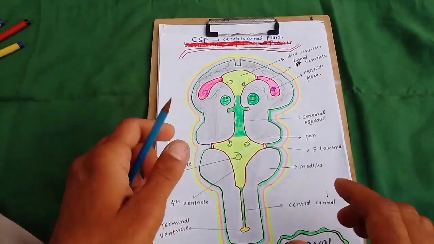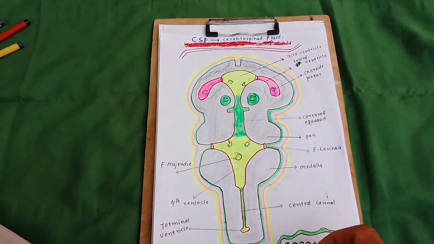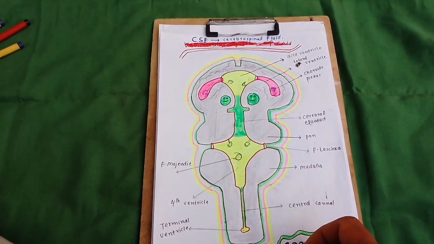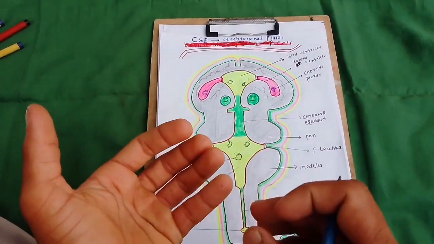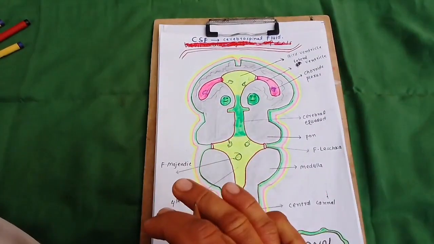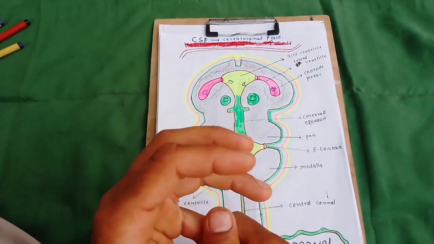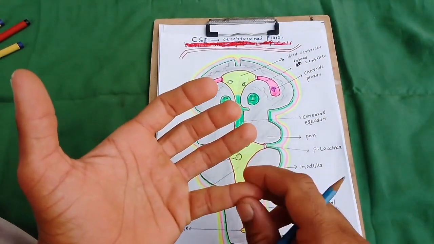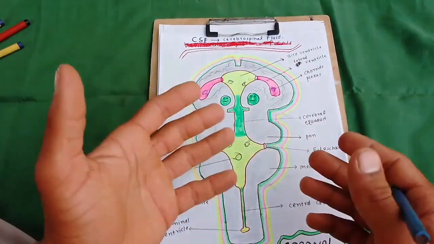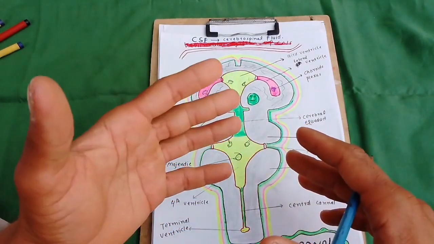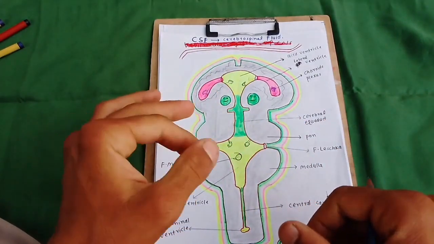Bismillahirrahmanirrahim. Today we are going to talk about cerebrospinal fluid. What is cerebrospinal fluid? Today in this lecture I will discuss what cerebrospinal fluid is, what its composition is, how it is formed, the mechanism of circulation, the reabsorption of the cerebrospinal fluid, and its function.